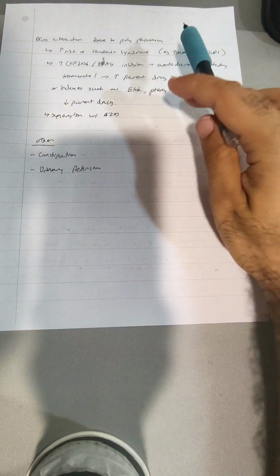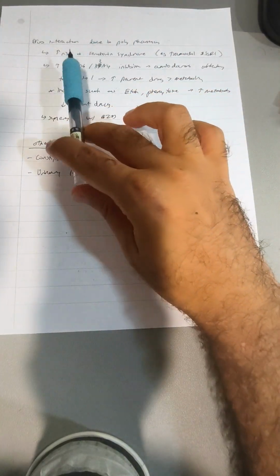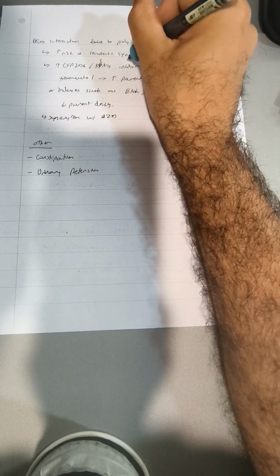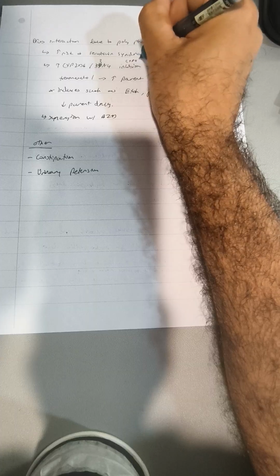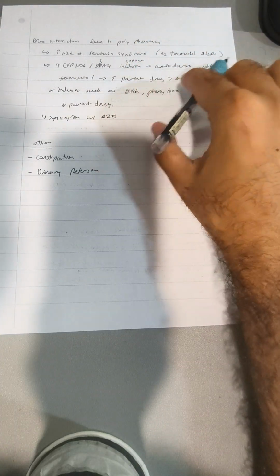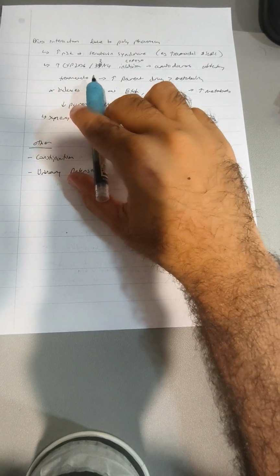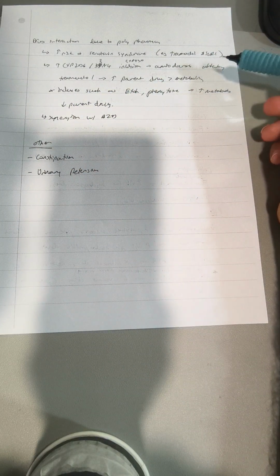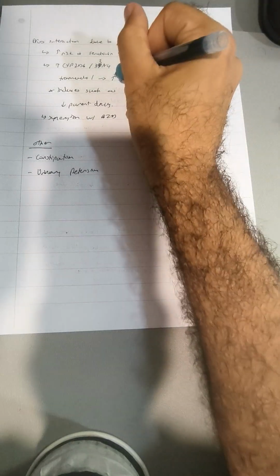Then you have drug interactions, which is polypharmacy. Very good, so I've included it here. CYP450 inhibitors, for example amiodarone affecting tramadol, reducing parent drug because it's increasing metabolites. Oh wait, sorry, that's not right: increasing parent drug and reducing metabolites.